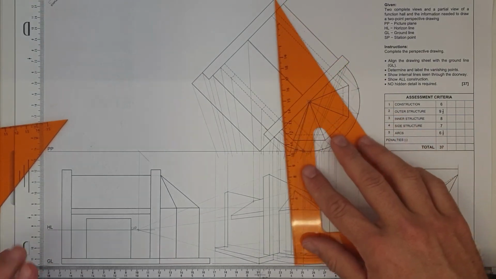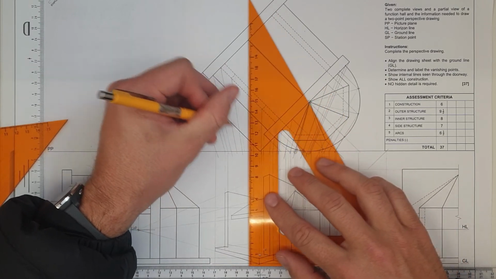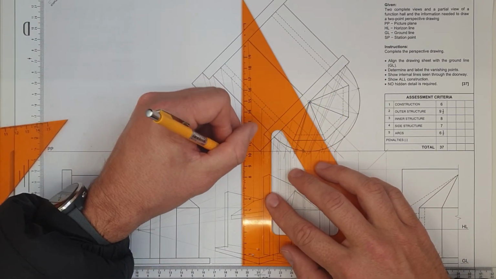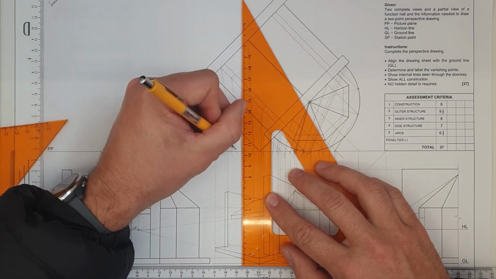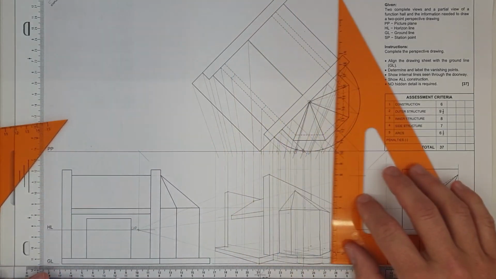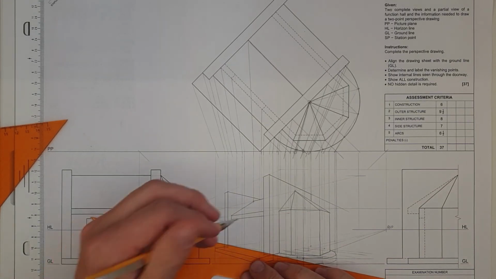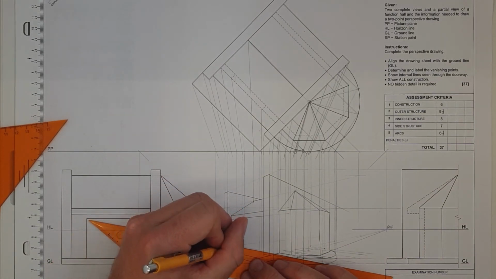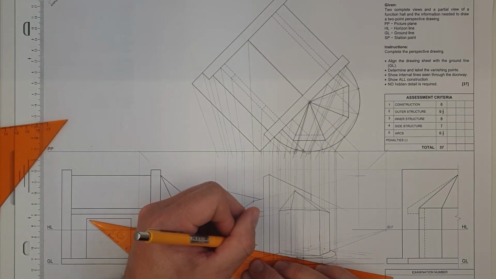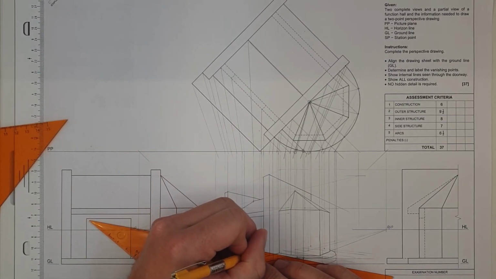And then I'm going to bring all those lines down. And then the last one there. Okay, and then while I've got that, I can now draw in the wall. And on this side, the same. So I'm just going to check. There's the wall, it's the first line there.